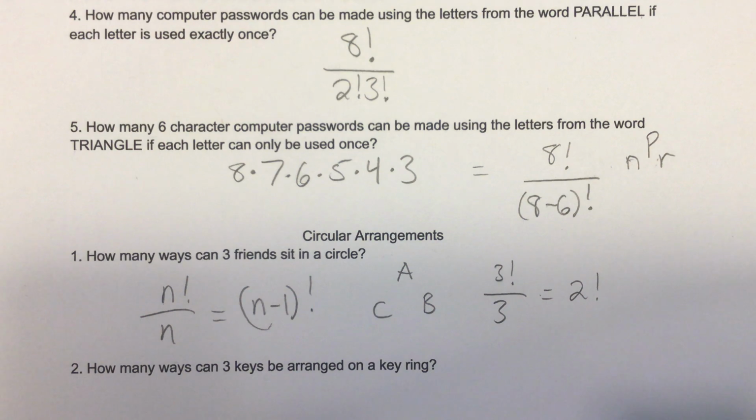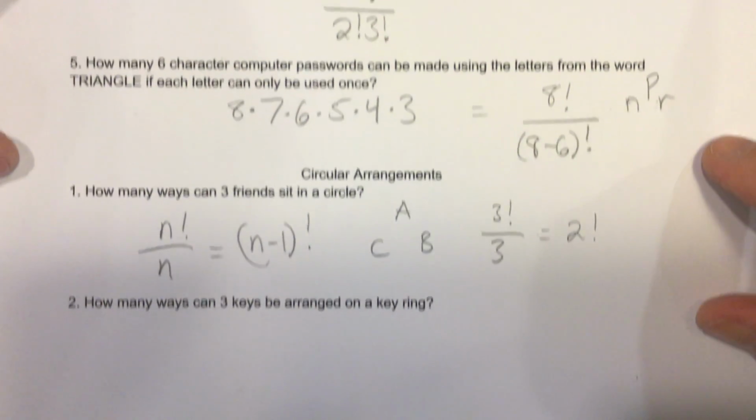But again, be careful. If there is a fixed place, if there's something unique or special about one of the places on the circle, it would then be treated as a linear arrangement, because as we rotate around that fixed position, there's a different person at that fixed location, okay? So it's only if there's just a true circle with nothing fixed in it that you would use this formula. Okay, and then that brings me to the other type of circular problem.